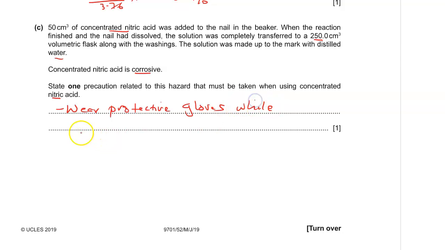While you are handling the acid, of course, when the acid comes into contact with the gloves, you'll still be safe.